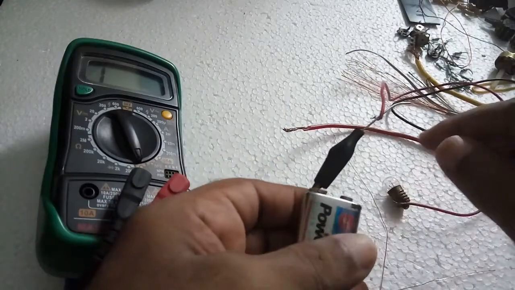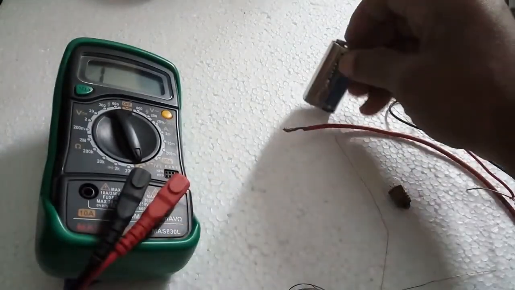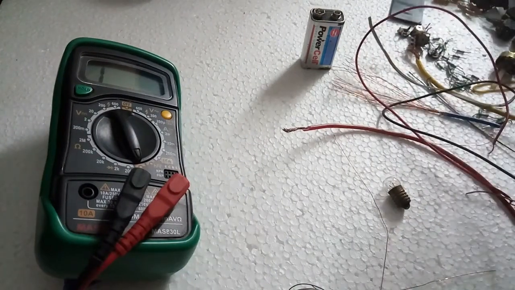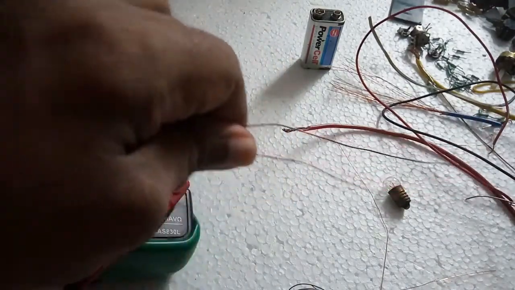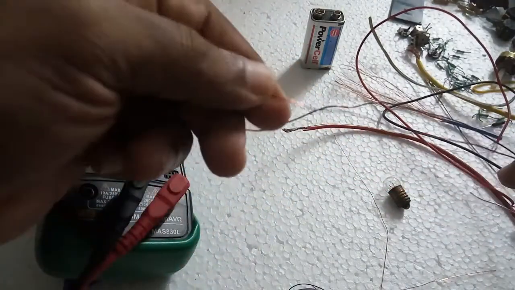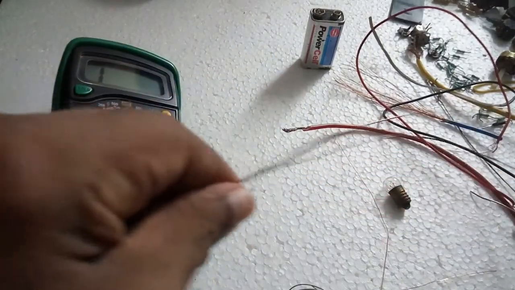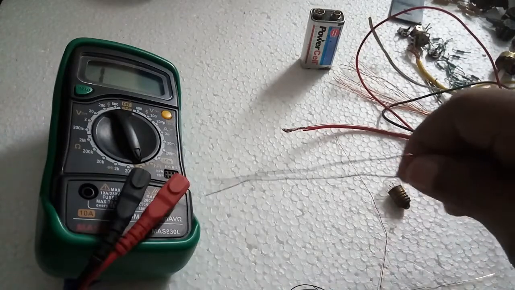So this is one example, and another thing we can do is, these are all coil wires. We are using it to coil transformers and winding transformers and things like that. These are all enamel copper wire.